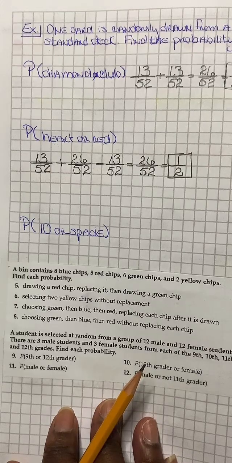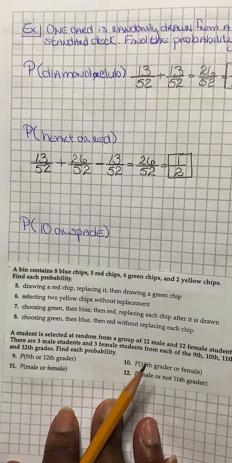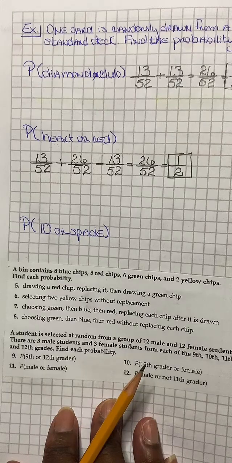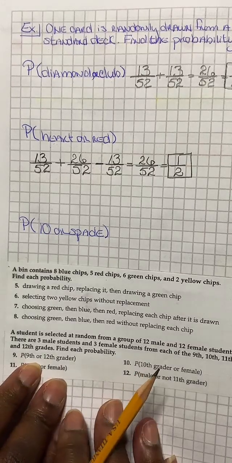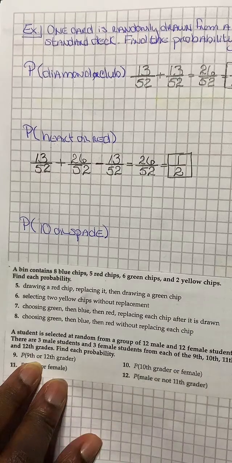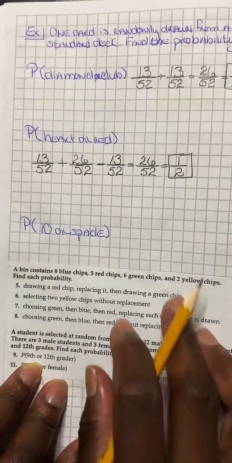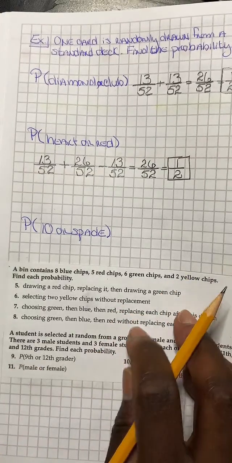Got you. Okay, so 4 plus 13 minus 1. All right, this isn't that bad. See? It's not killing you.